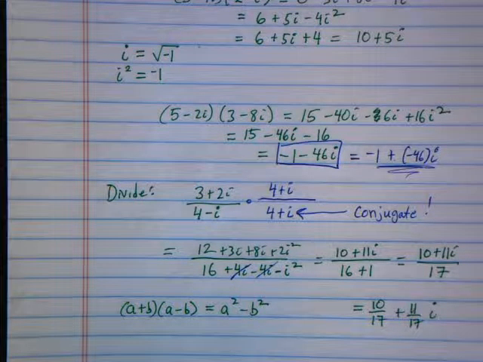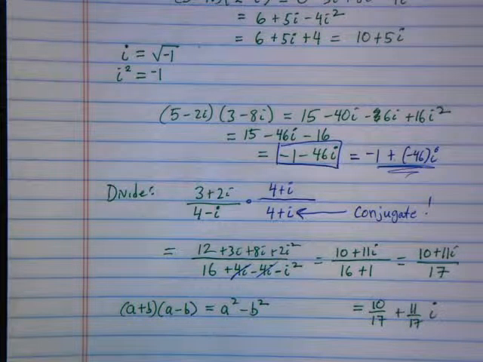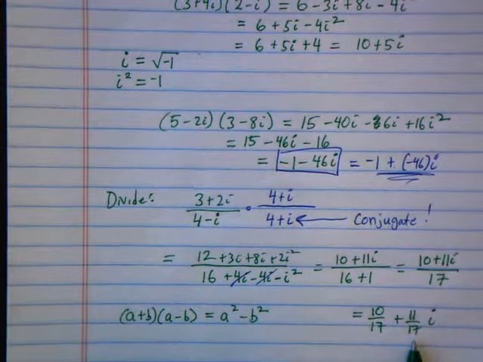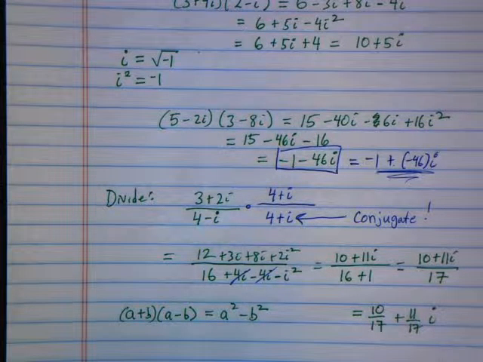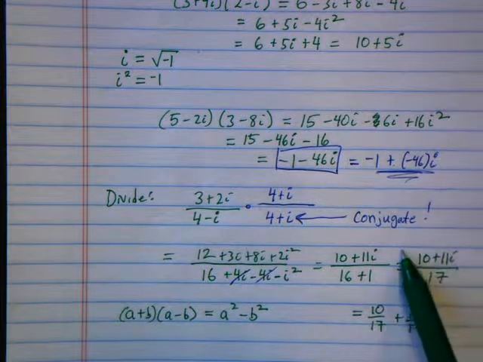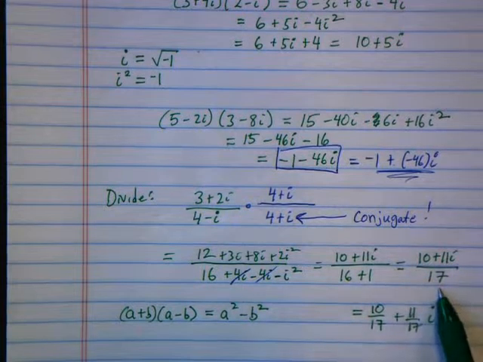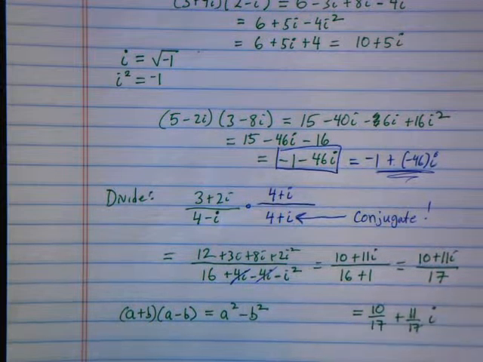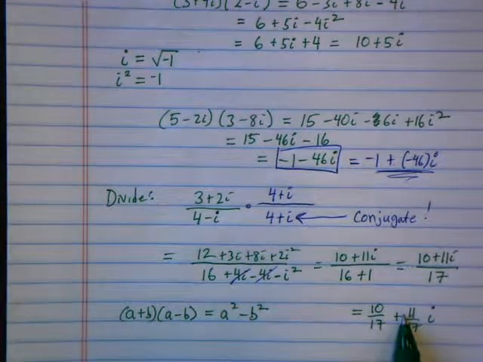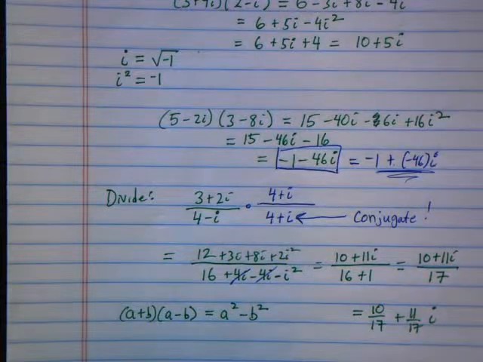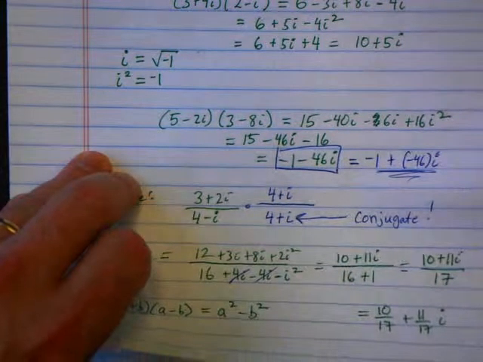You have the a plus bi, correct? So a is 10 over 17, b is 11 over 17. So if you type this in and it marks it wrong, it's not that you did it wrong, it's that you didn't write it in the answer that it wants. So watch out for that. You got to write it as a plus bi. If it's a minus in between, MyLab is okay with that, but it doesn't like the fractions.